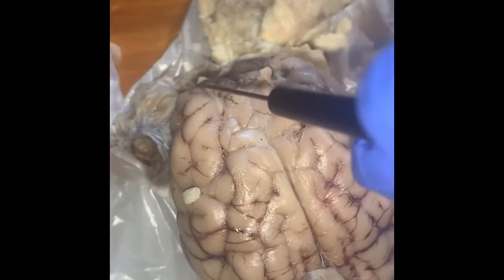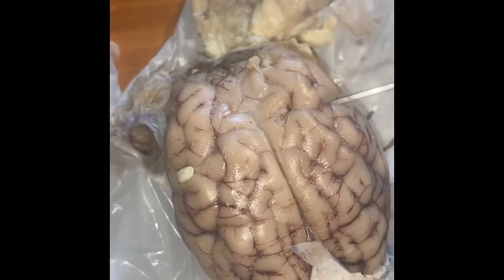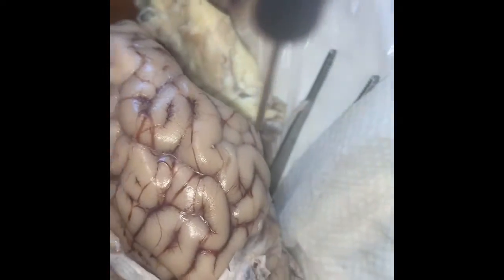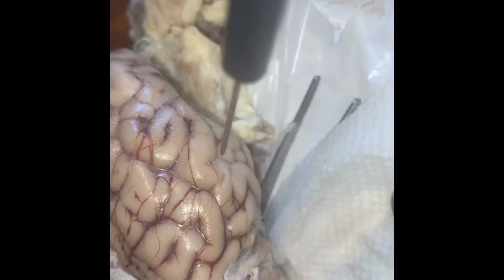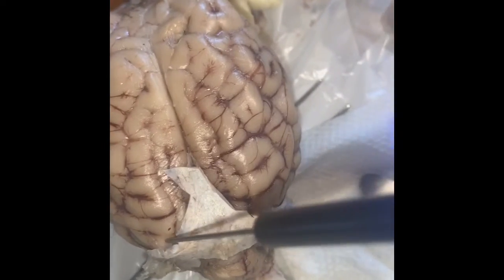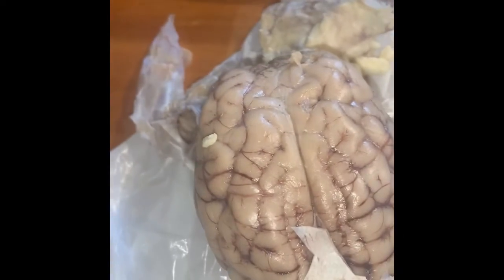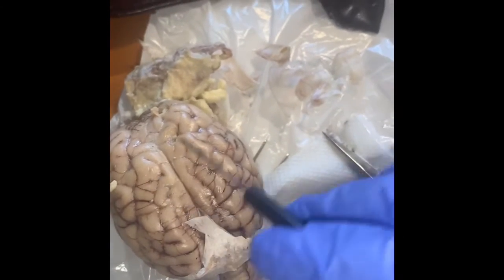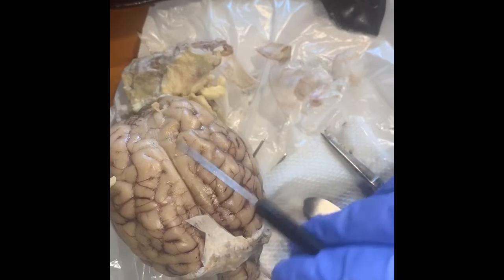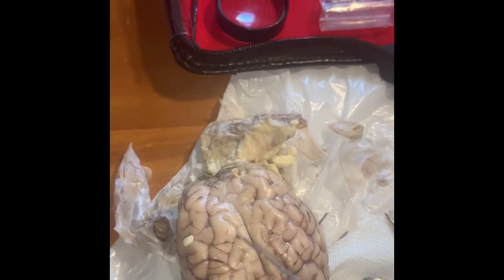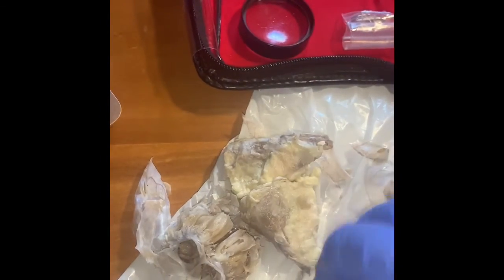We have the frontal lobe, the parietal lobe, and then the temporal lobe will be down here on both sides. And then in the back, we have the occipital lobes in the very back of the brain. Hard to do with one hand, but this is the cerebrum. You've got the left and right side. And then let's see what I can do with the back.